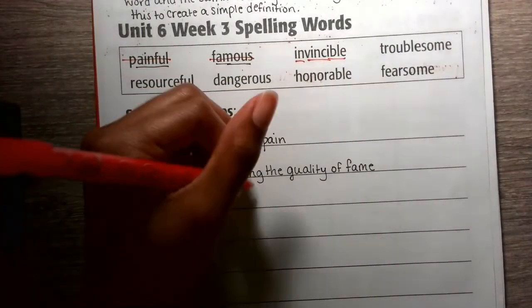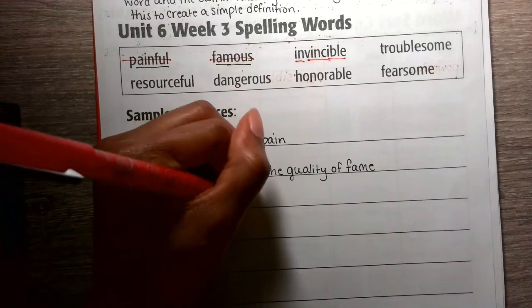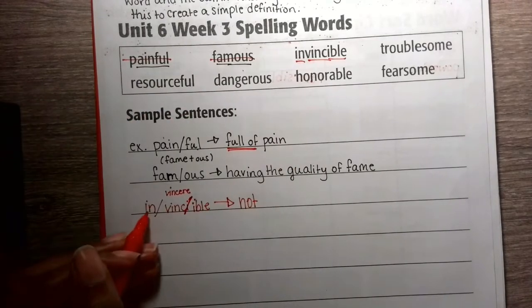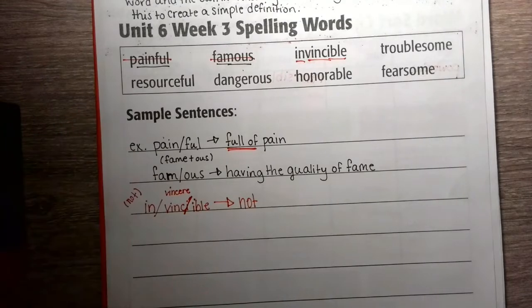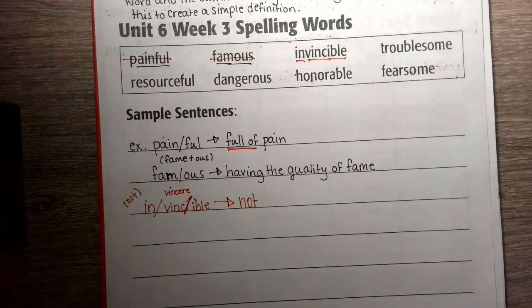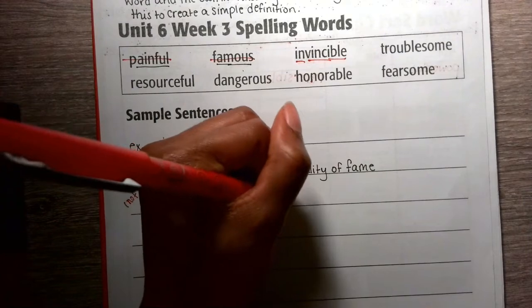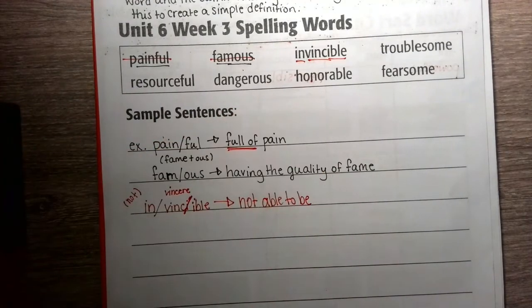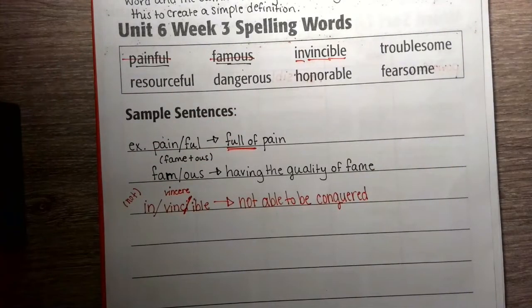So I'm going to put not, because this in is a prefix that means not. So not able to be conquered. So that is the meaning of invincible.